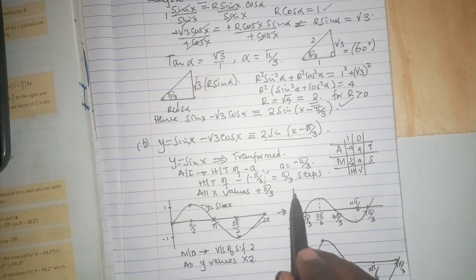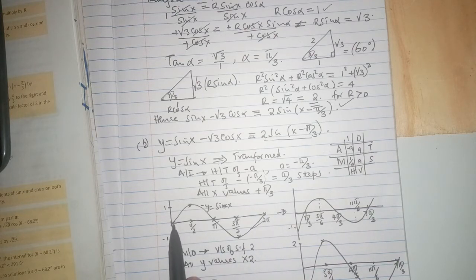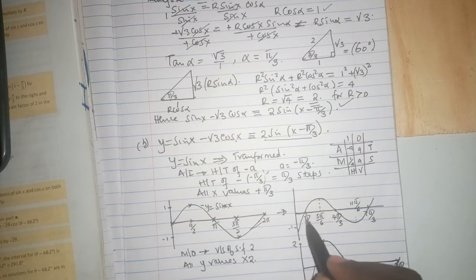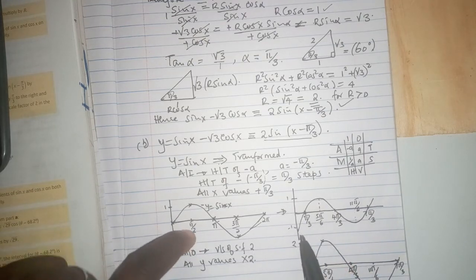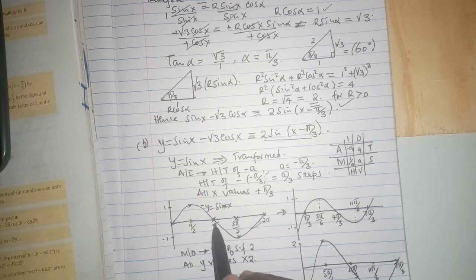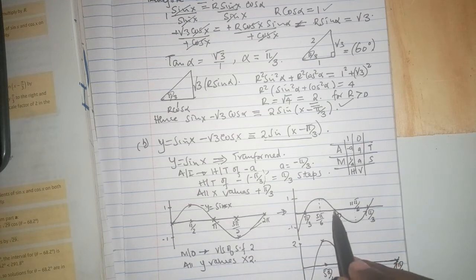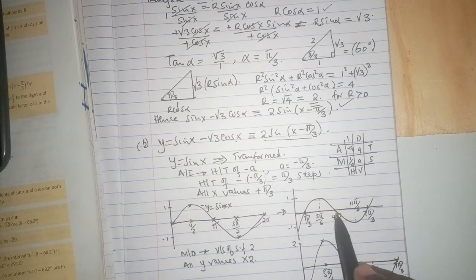If we effect the first transformation, x values move to the right pi over 3 steps. We start with this original step. X was 0, so it will move pi over 3 steps. So y will be 0 when x will now be pi over 3. We come to this step. Y here was 1 when x was pi over 2. When x was pi over 2, we add a third pi, and now y will be 1 when x is 5 pi over 6. Y was 0 when x was pi. It is now going to be 0 when x is pi plus a third pi, which is 4 pi over 3. And so on and so forth.